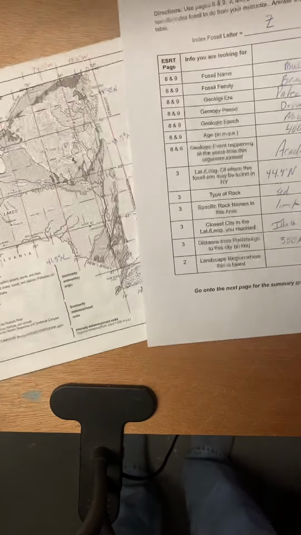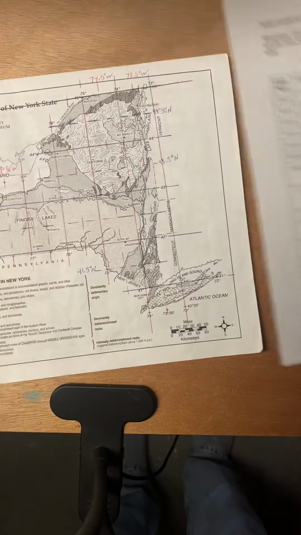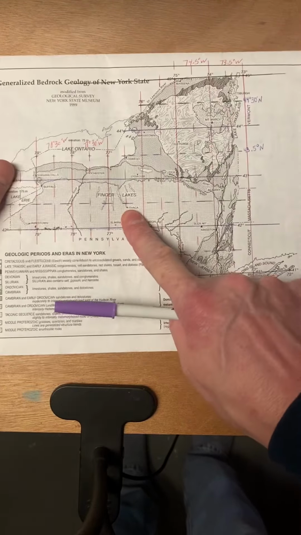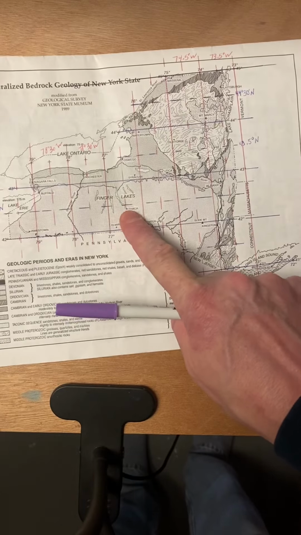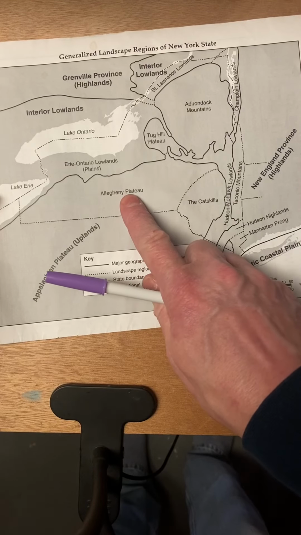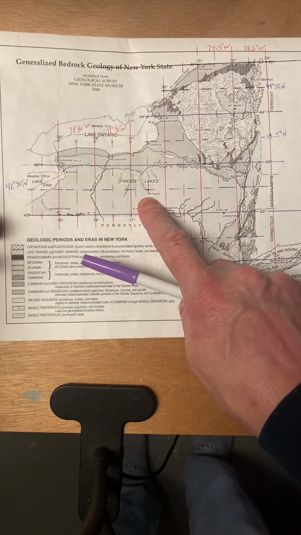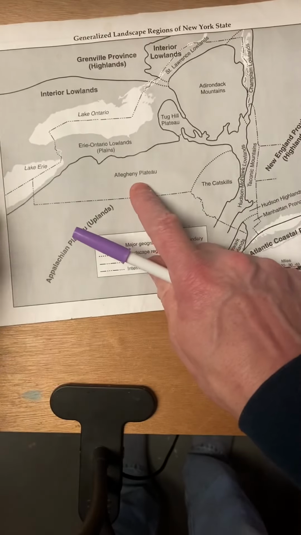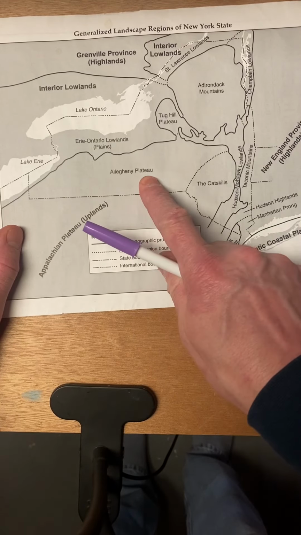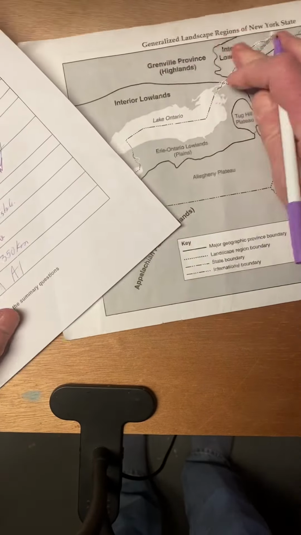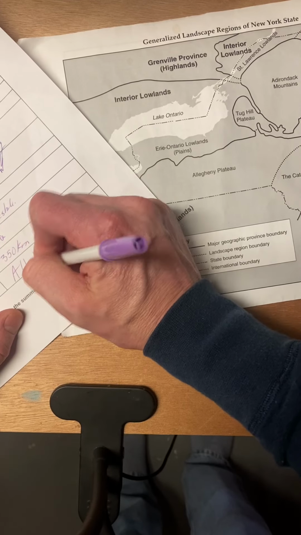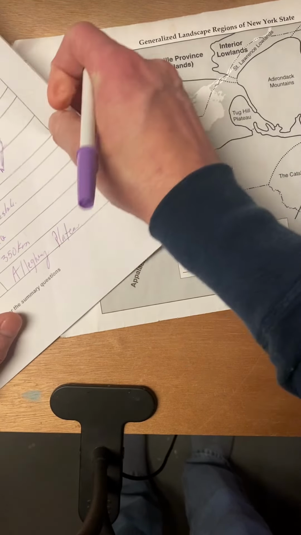The last piece that you need to do for this is figure out the landscape region. And so that's really where, here's where Ithaca is. And so all I need to do is to find that exact spot on the map on page 2. So on page 2, Ithaca would be right about here. These two maps of New York are the same size, the same shape. They're meant to be used together. So if I'm right here on the map on page 3, that means that's going to be right here on the map on page 2. And that landscape region is the Allegheny Plateau. So for landscape region, I'm going to write Allegheny Plateau. All right, good luck.